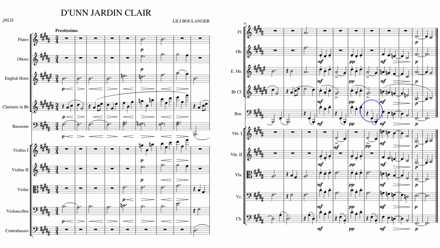And this is really a long slur. You're basically saying here that you don't want this to be articulated in the middle, there's no tongue.